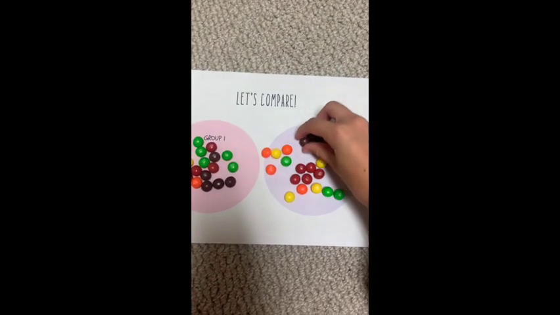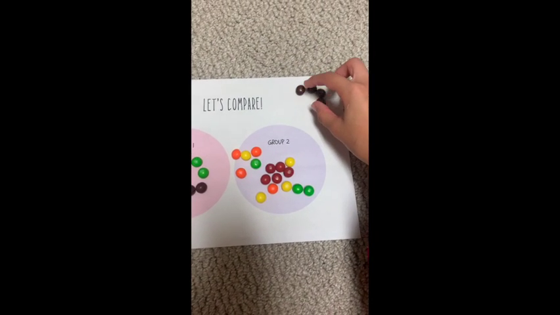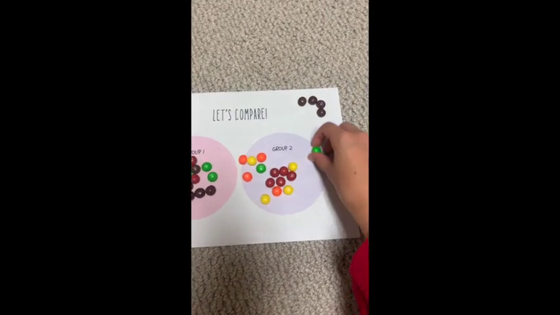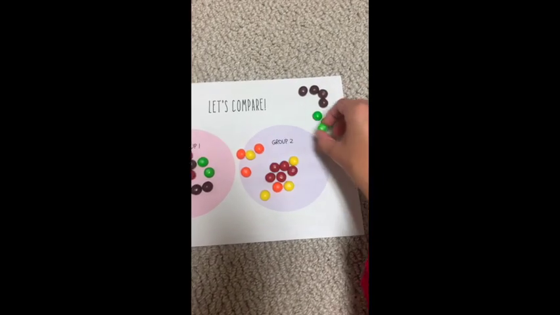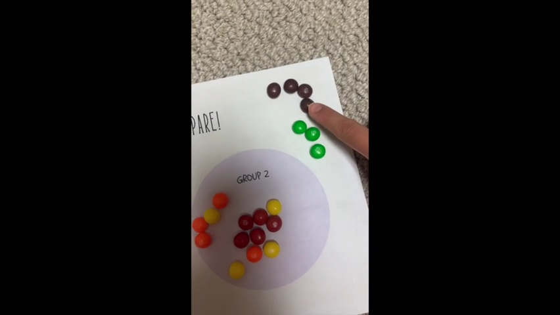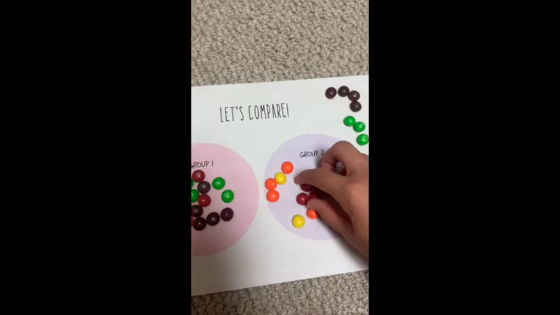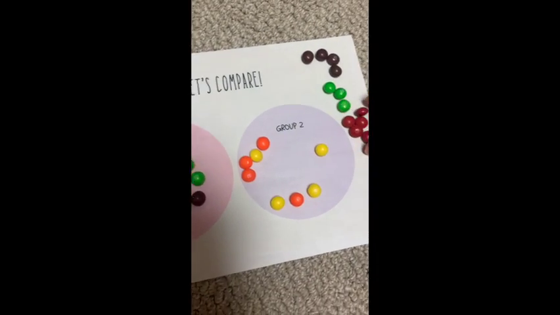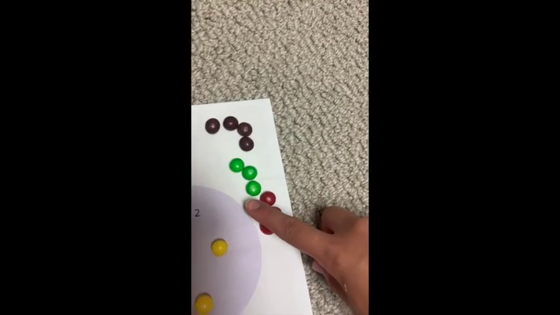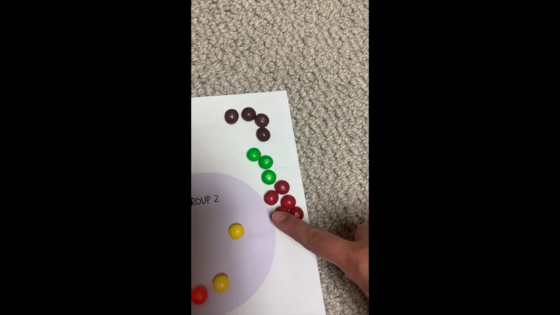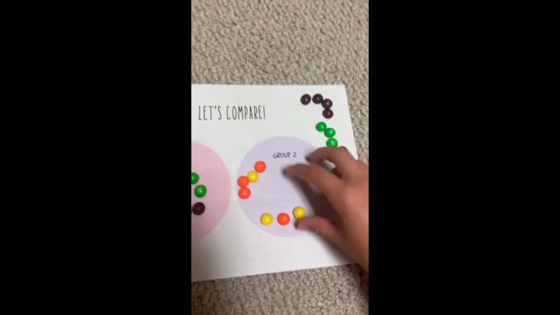So we can start with purple over here. We see we have 1, 2, 3, 4 purples. And then we can add the greens. We can start from 4. So we already have 4 here, so let's count onward. 5, 6, 7. So now we have 7 total. We can do the reds. We can start from 7. So we have 8, 9, 10, 11, 12. So now we're at 12.